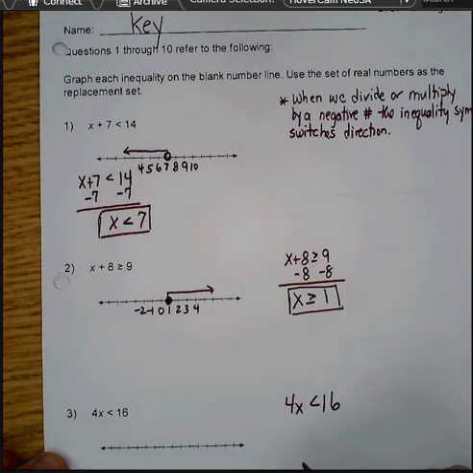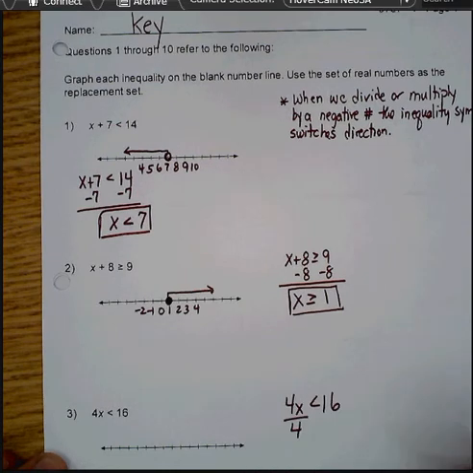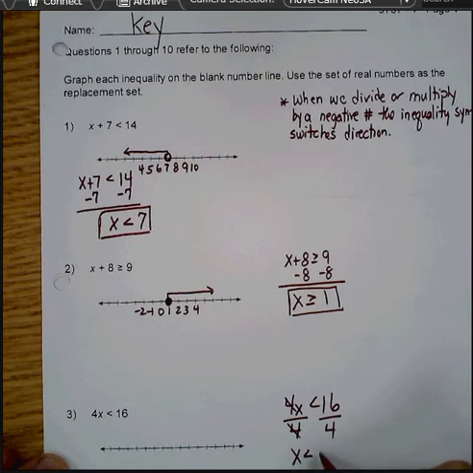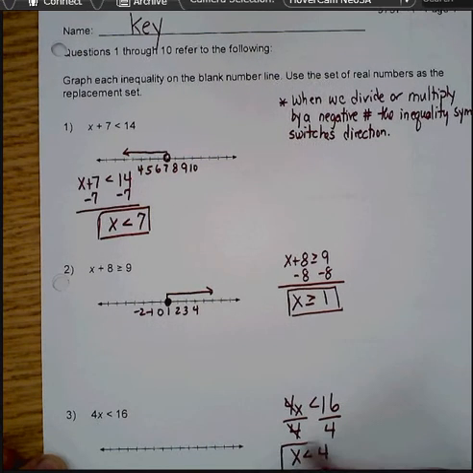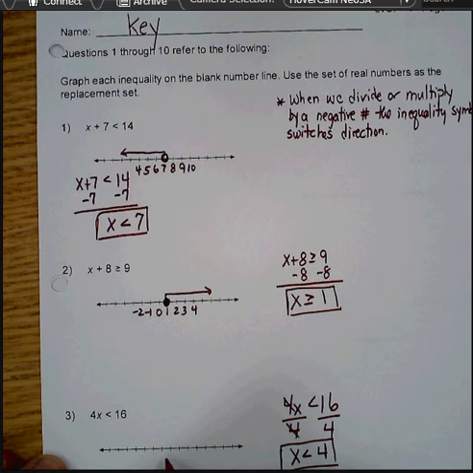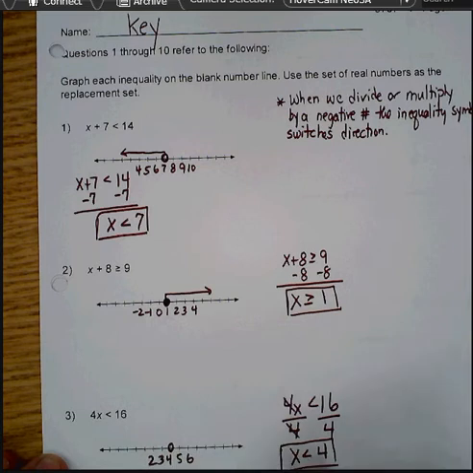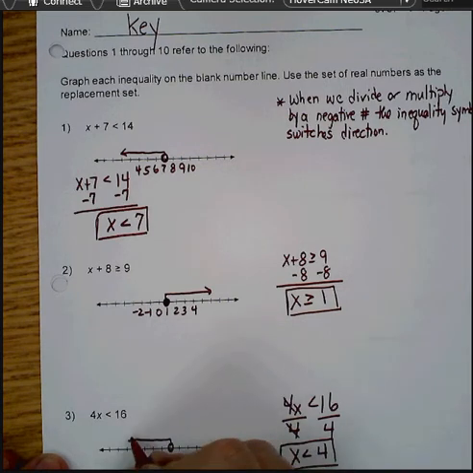All right, then I get 4x is less than 16. So to get x by itself, I have to undo the multiplication. I undo the multiplication by dividing. So the 4's will cancel. X is less than 4. That's my answer to my inequality. So I put 4 in the middle of the number line. A couple numbers to the right and left. It's going to be some type of circle on 4, but since it's strictly less than, it's going to be open because it can't be equal to 4, and numbers less than 4 go back here.